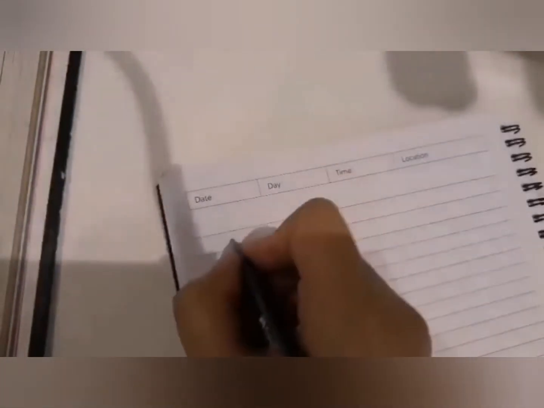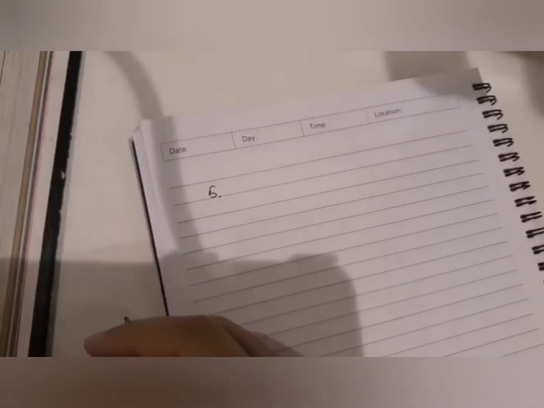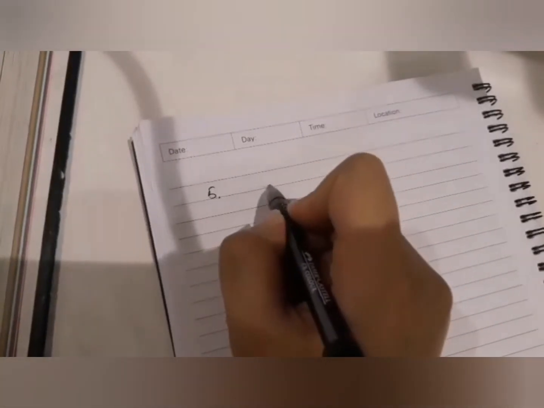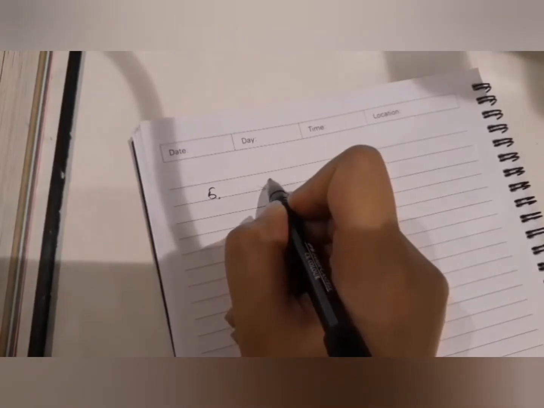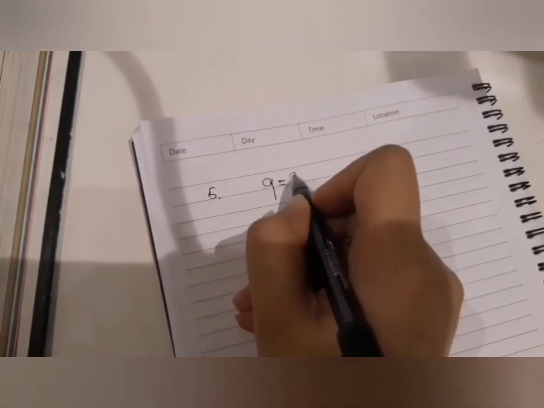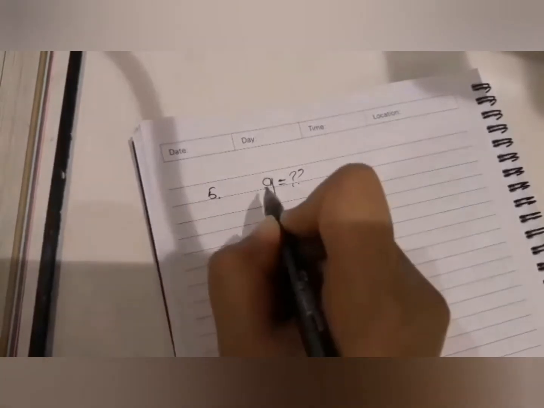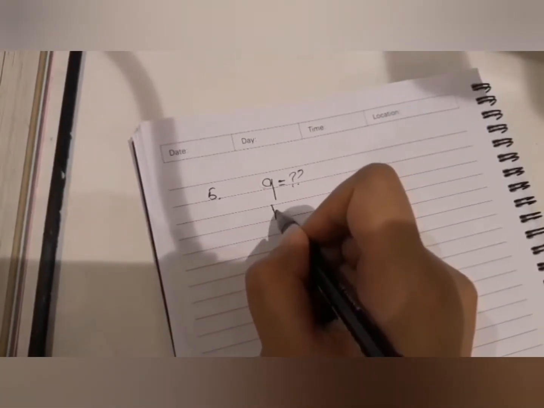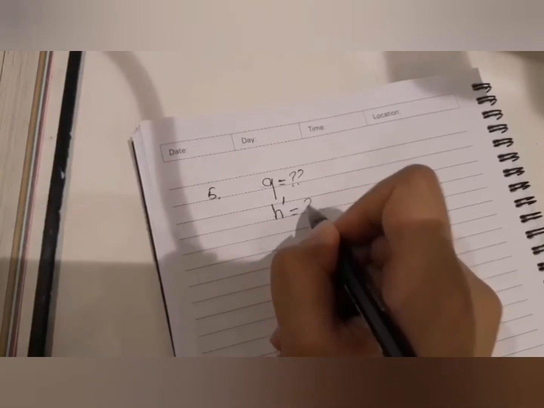Now focus with me, all of you girls, on number 5, because we are going to draw. In number 5, using a ray diagram, find the position and the height of an image. Position of an image means we are going to get Q. Position of image is the image distance, so Q is unknown. Height of the image means we are going to get H prime, the height of the image.